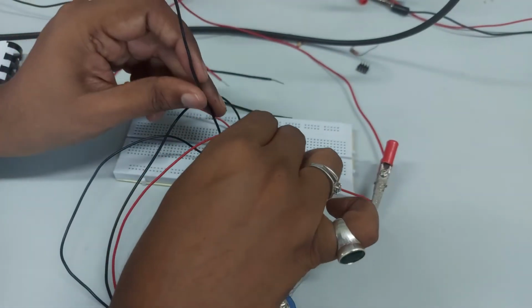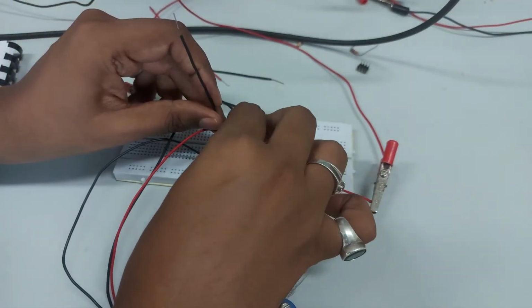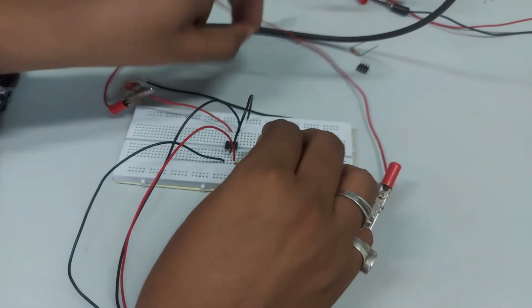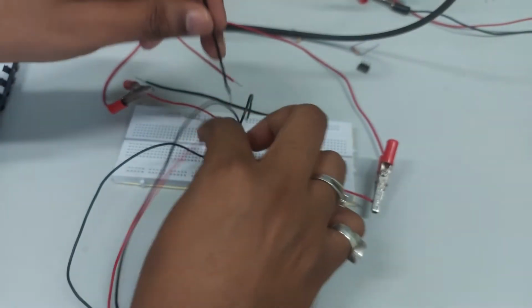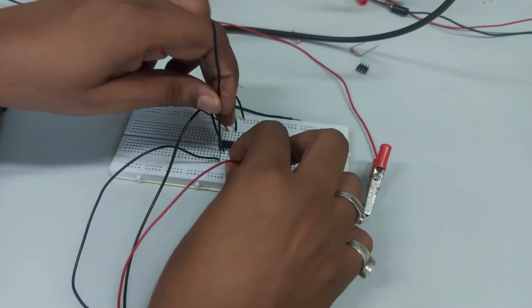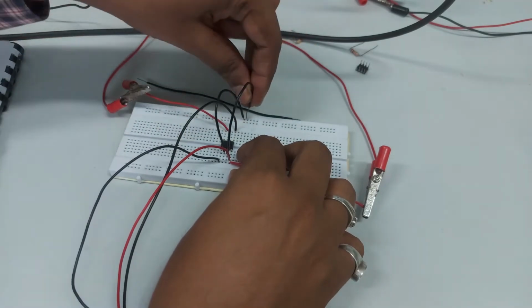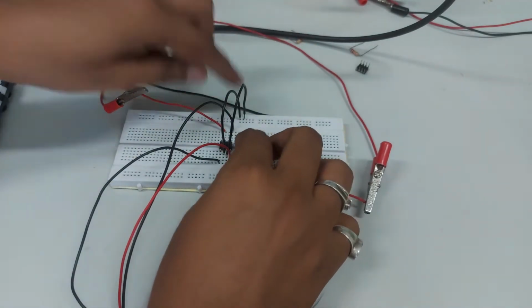So this is pin number 2. I am going to ground it, and this is pin number 3. Again I am going to ground it. Yes, so both are the ground.